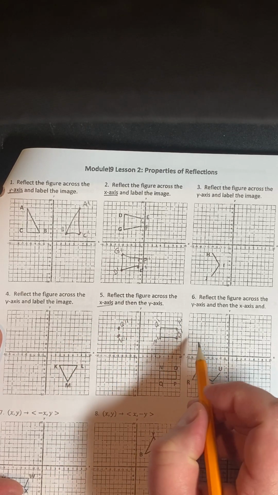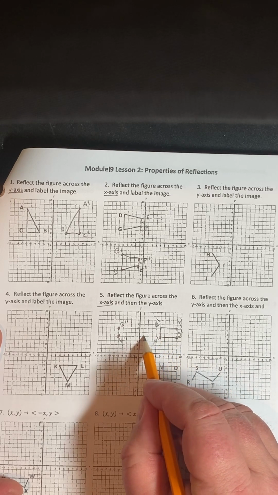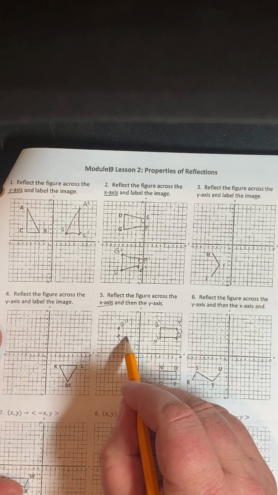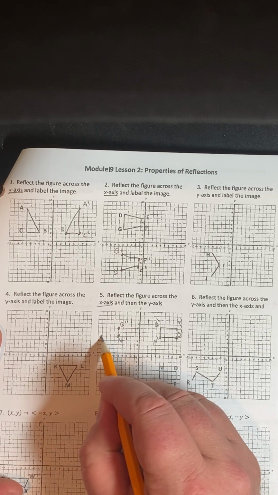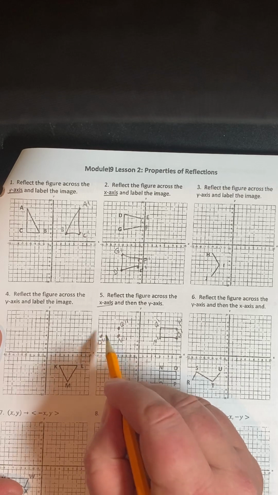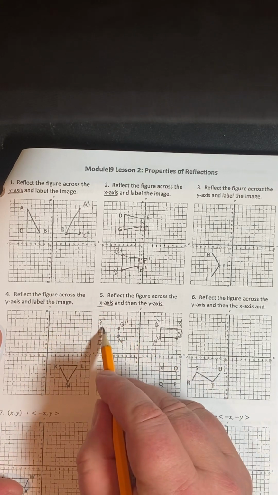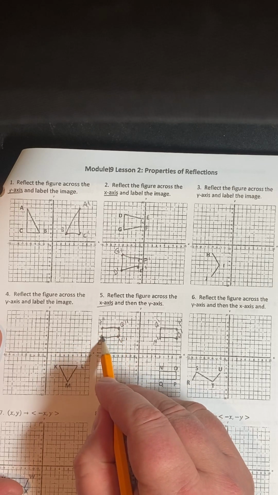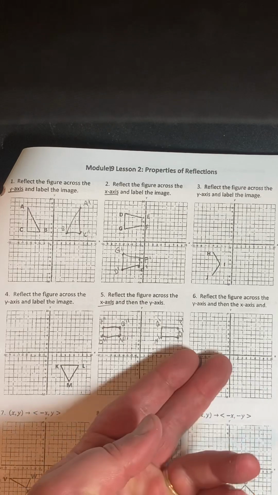The O is 9 away, so 1 through 9 on each side. So here's O double prime. And then 2 above it would be P double prime. And that's where your image ends up. All right? When you do number 6, do the same thing. Reflect across the y and then the x.